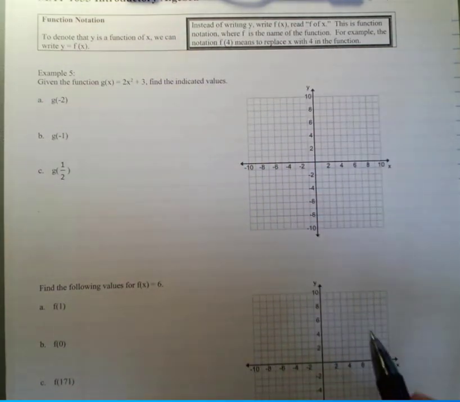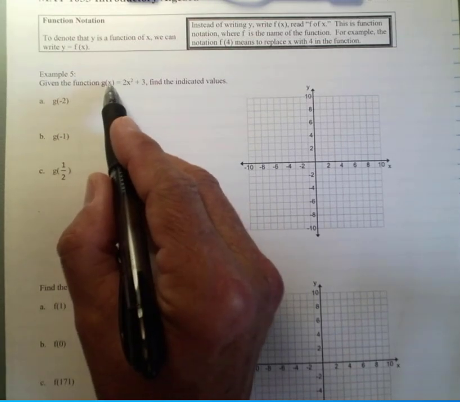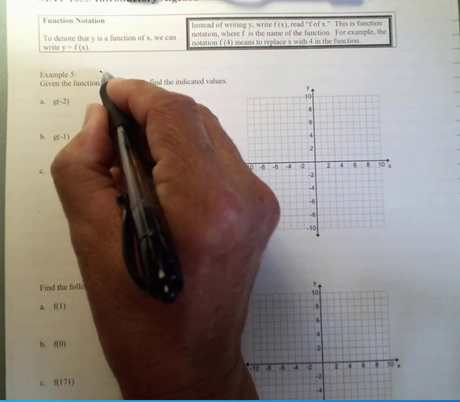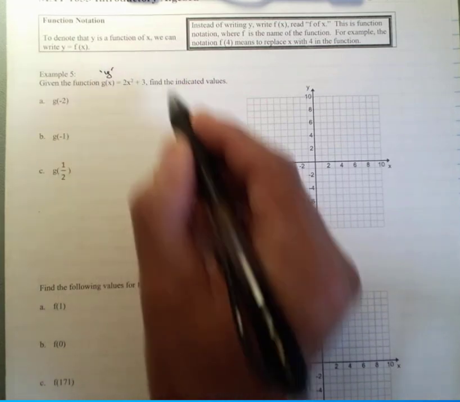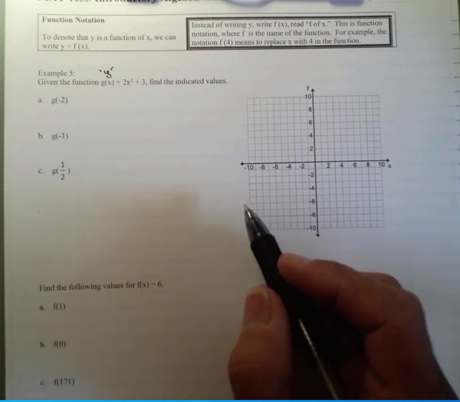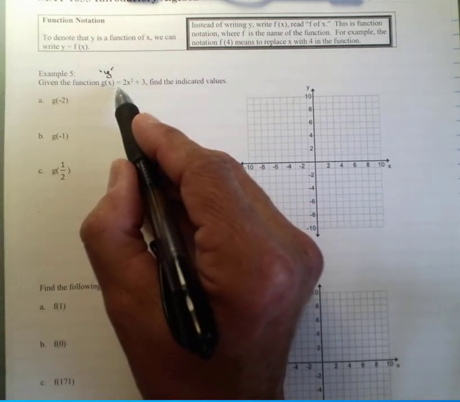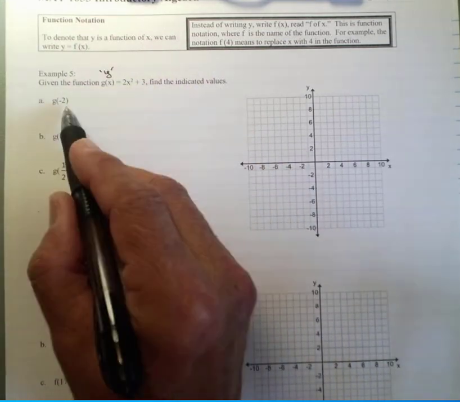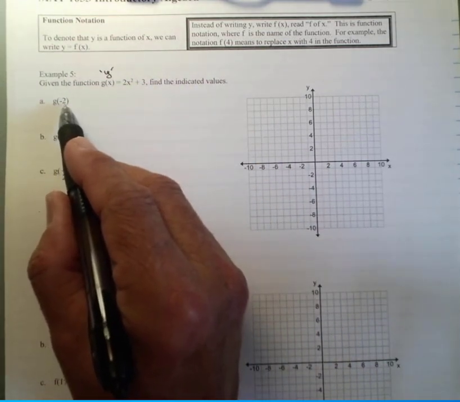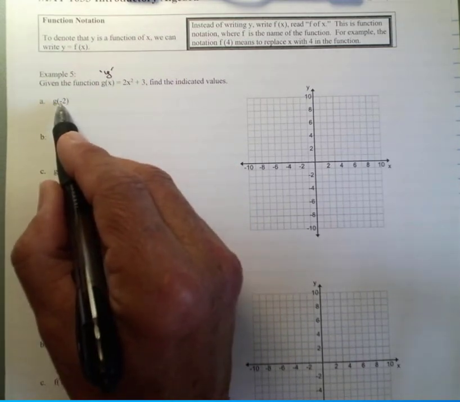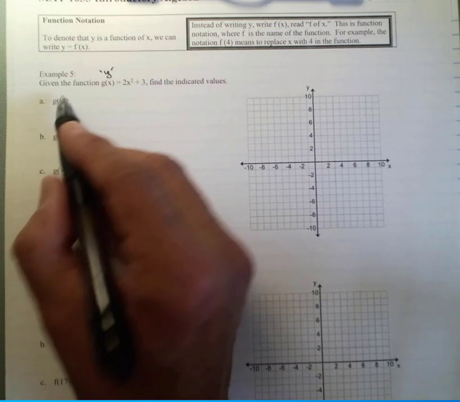So just to kind of look at it like this, anytime you see g of x, you're thinking the name of the function is g, and g of x, you can sort of think, well, that's y is equal to, okay? So anytime you see function notation, you can sort of in your head substitute y. So g of x is equal to 2x squared plus 3, and we want to find what is g of -2. Well, that's saying what is y when x is -2? That's what the question is.